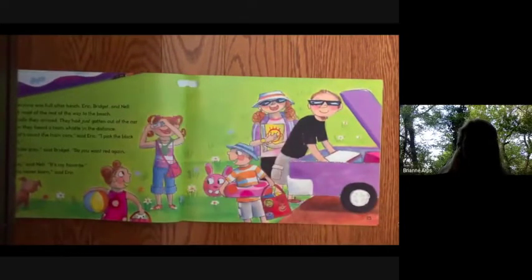Everyone was full after lunch. Eric, Bridget, and Nell slept most of the rest of the way to the beach. Finally, they arrived. They had just got out of the car when they heard a train whistle in the distance. Let's count the train cars, said Eric. I picked the black ones. I'll take gray, said Bridget. Do you want red again, Nell? Yes, said Nell. It's my favorite.